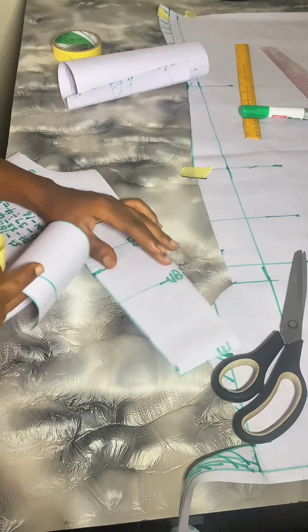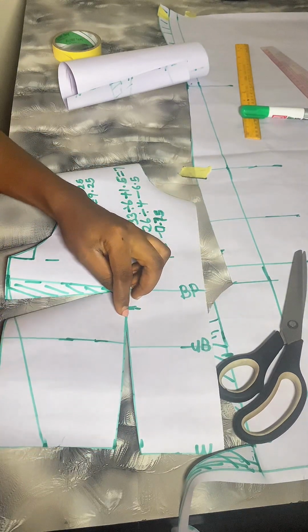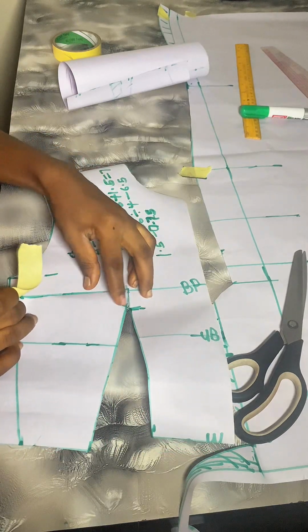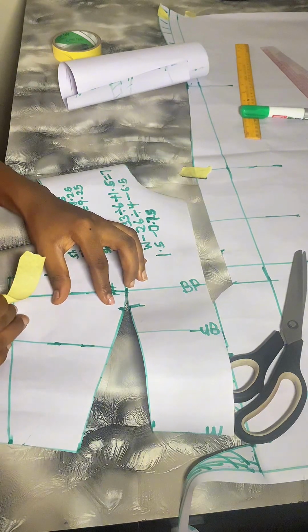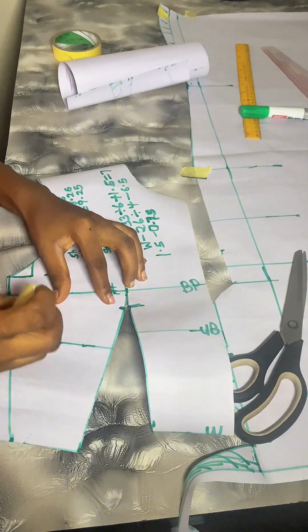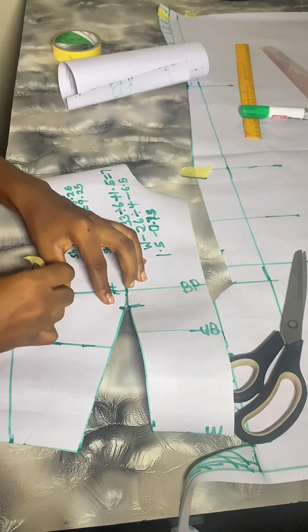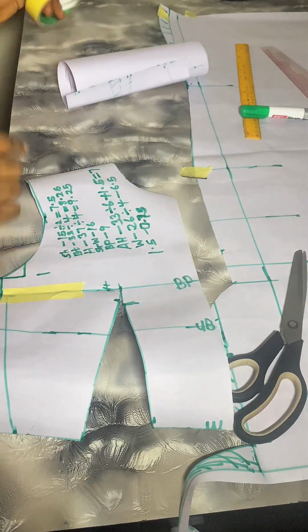You can decide not to sew it on the fabrics, or you can decide to sew it. But I don't want a difference. I want to eliminate it. I'm doing that manipulation now. So I decide not to sew it. I don't want it to show on the fabrics.